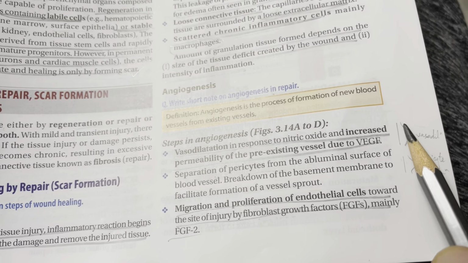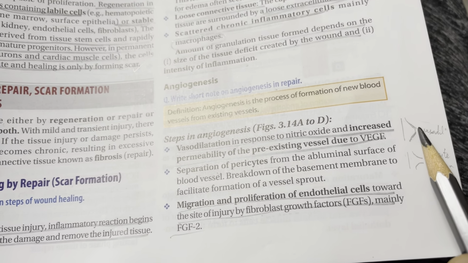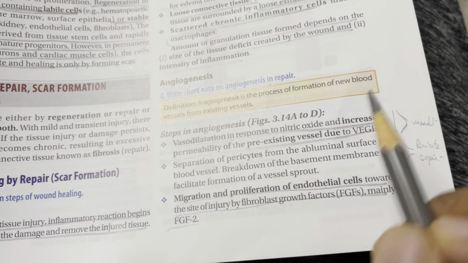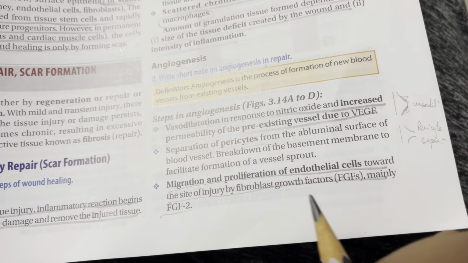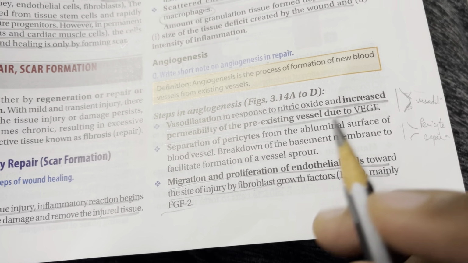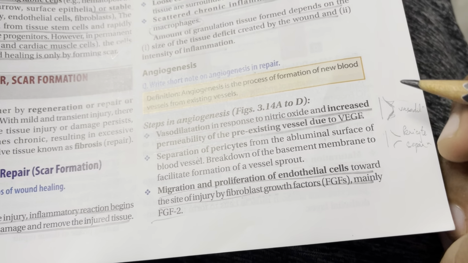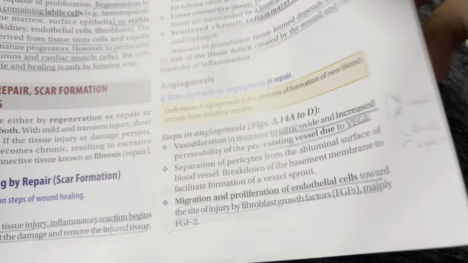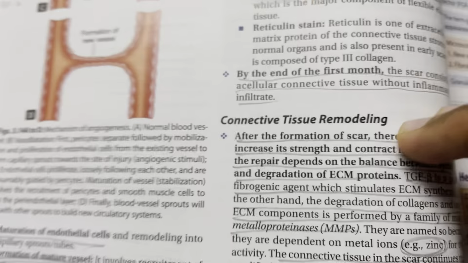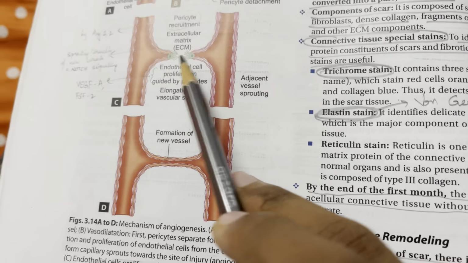Next, angiogenesis. What happens is, first there is vasodilation due to VEGF and nitric oxide synthesis. Next, there is separation of the pericytes. Here you have pericytes. They separate from the abluminal surface of the blood vessel. Next, the basement membrane itself breaks down. Next, there is migration and proliferation of the endothelial cells towards the site of the injury.